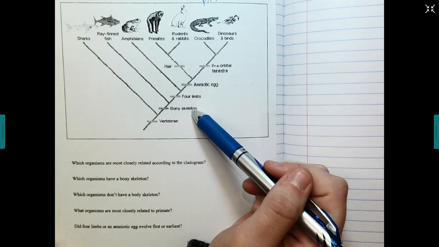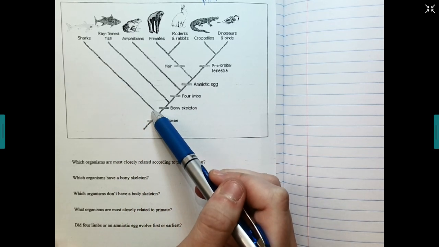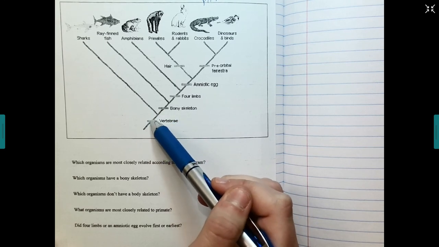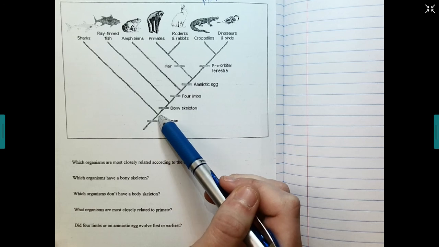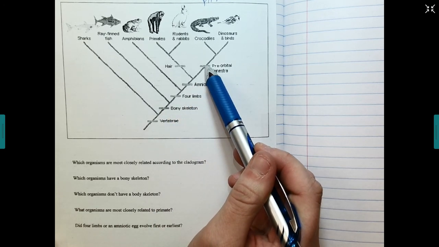But then I have bony skeleton. So because sharks, right, evolved before the bony skeleton, sharks only have this one characteristic, vertebrae, and they do not contain any characteristics after that.